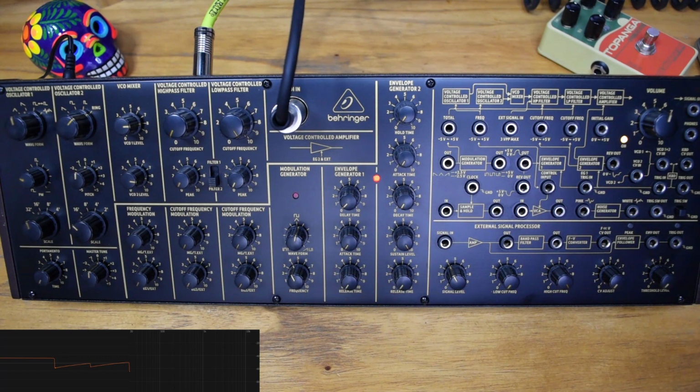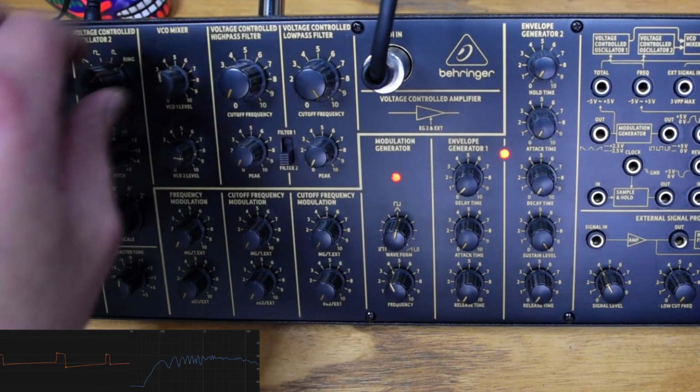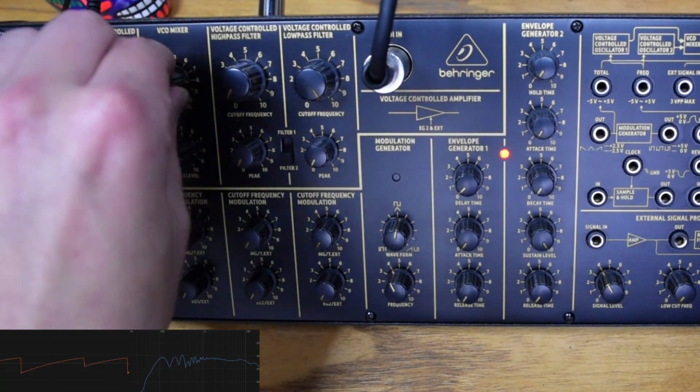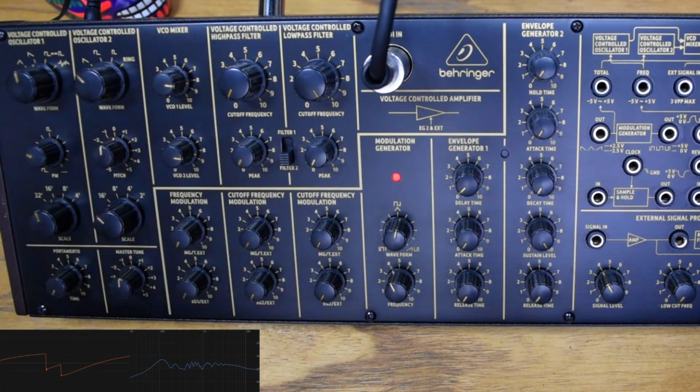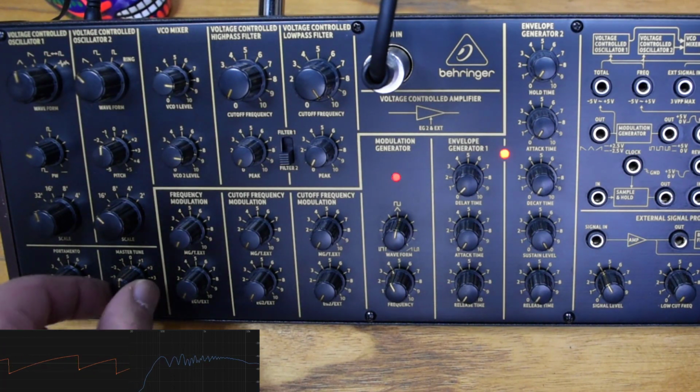You get that gritty sound, very true to the MS20. And then last but not least, for now, let me go to saw. We're going to do a saw on both. Right? Okay, so then at the bottom right here, you get the portamento and the master tune. So the master tune is just that.